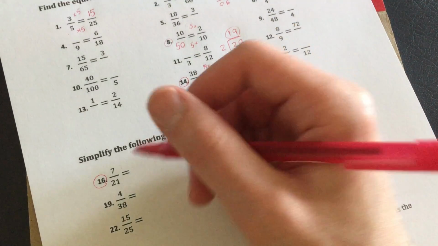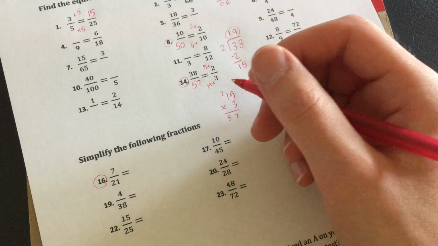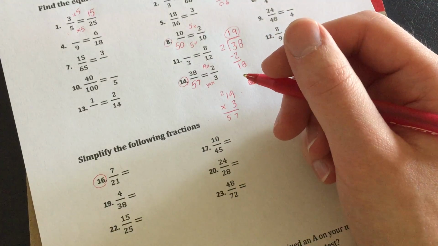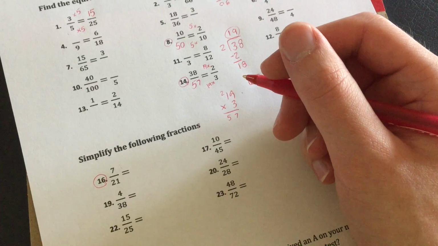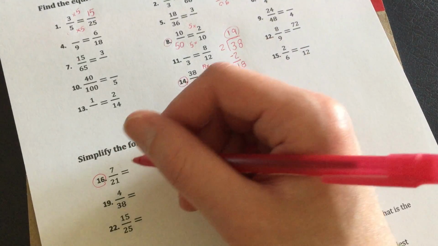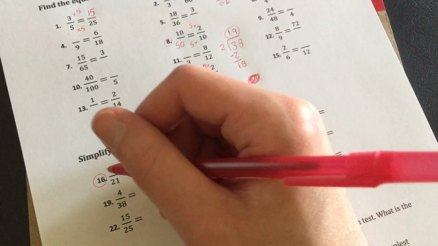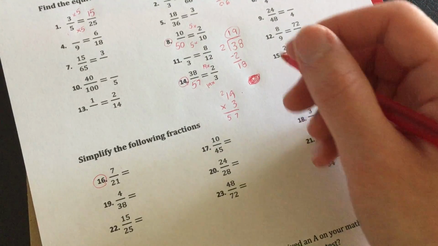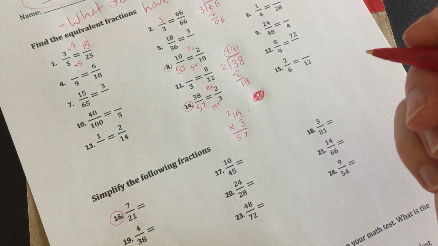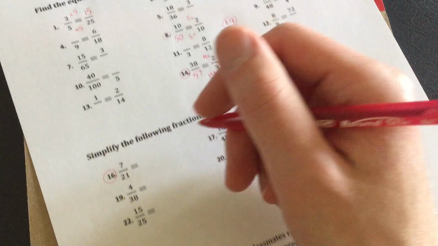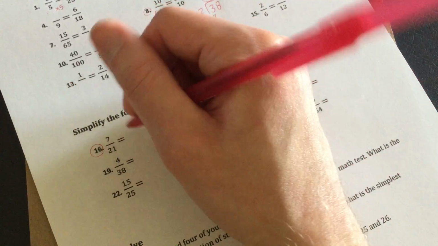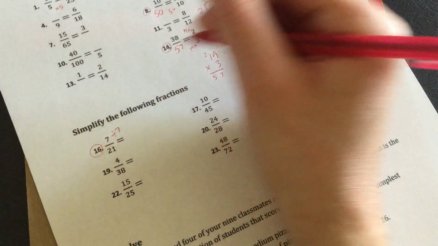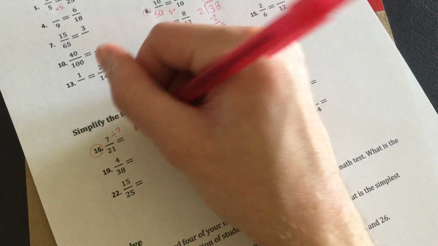7/21. What do 7 and 21 have in common? Well, 7, you can't divide that by 2 or 3 or 4 or 5 or 6, but you can divide 7 by 7, and that's going to get us a smaller number. We could divide by 1, but that's not going to change our number at all, so we're going to divide by 7. That's going to get us a 1 on top.